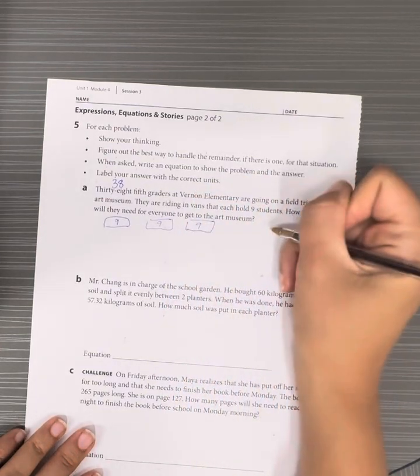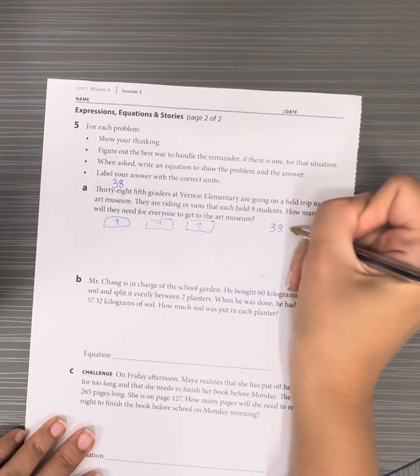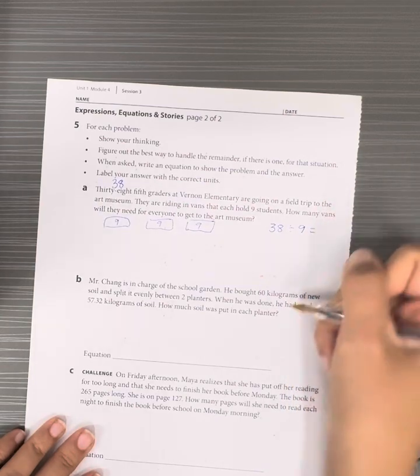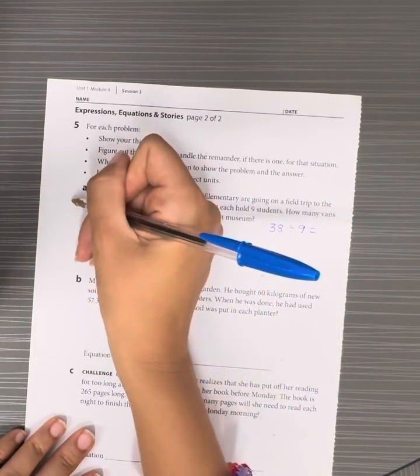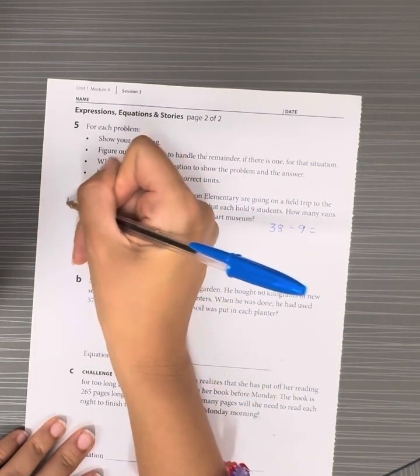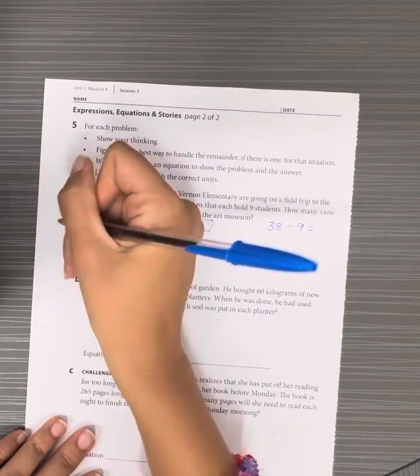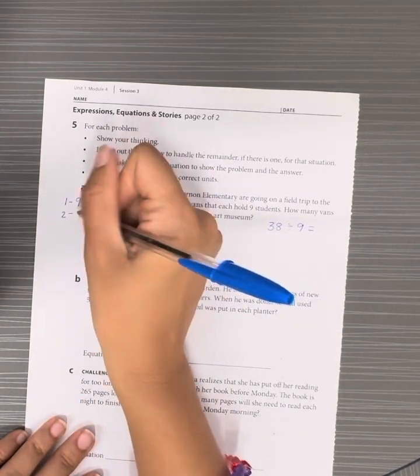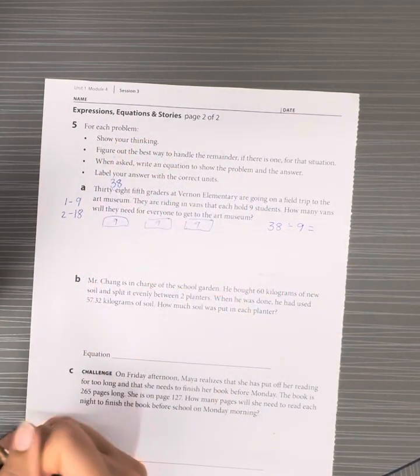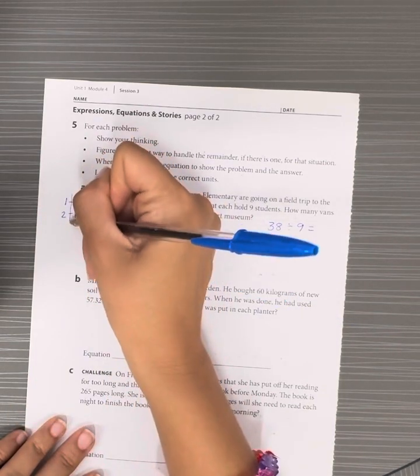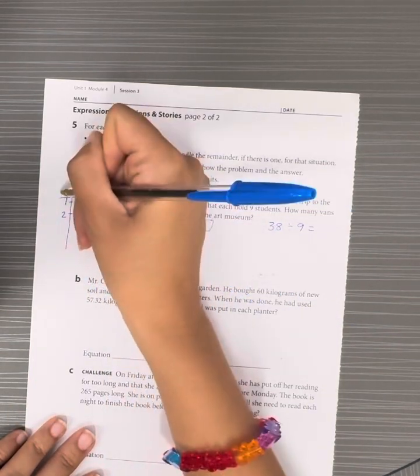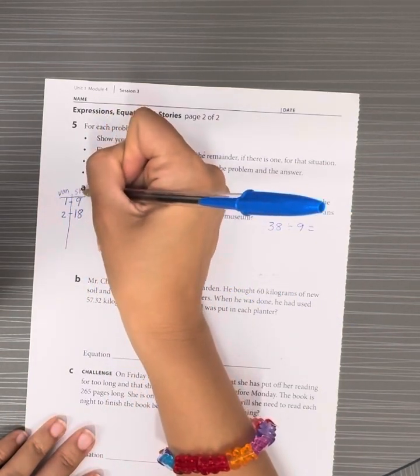So I know that this is a division problem. I need to know how many 9s fit into 38. And I'm gonna skip count to find that out. So one van would be 9 students. 2 vans would be 18 students. And so you'll notice that this is starting to look a lot like a ratio table. Van and student.